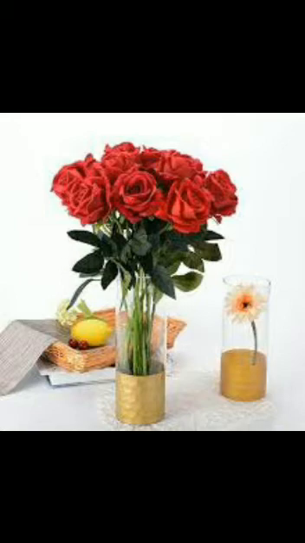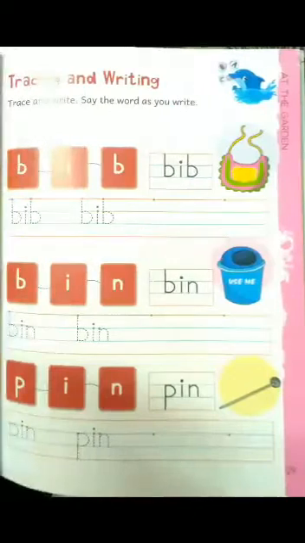Students, open your book I Can Achiever Level 4. Trace and write the 3-letter words. Trace and write. Speak and write.